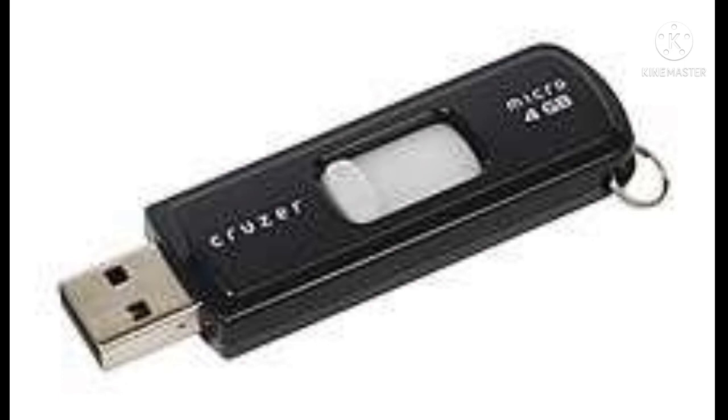Next, pen drive. A pen drive is a small storage device. It is also called a flash drive. It can store more information than either a CD or a DVD and can be easily carried in your pocket.